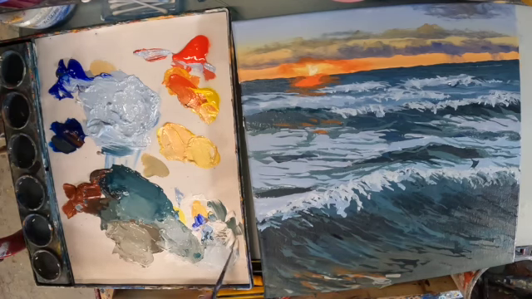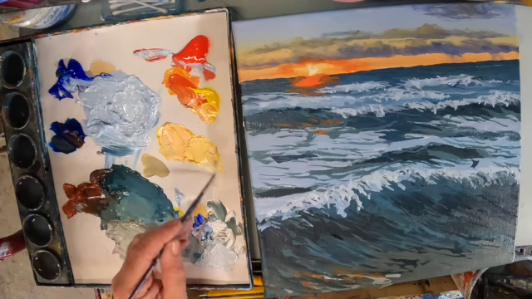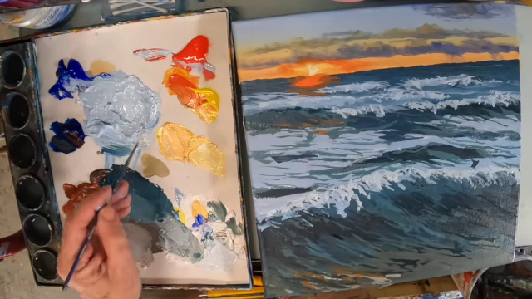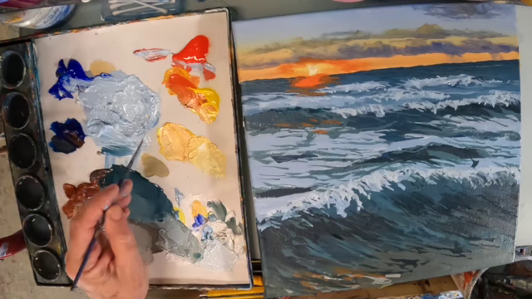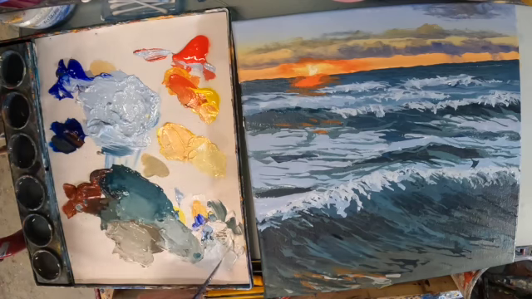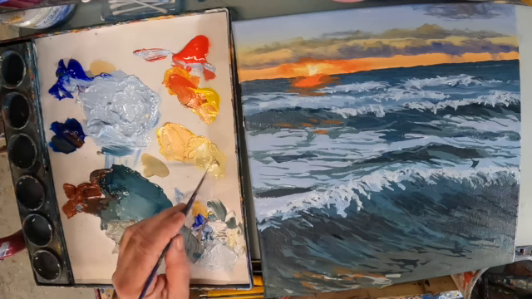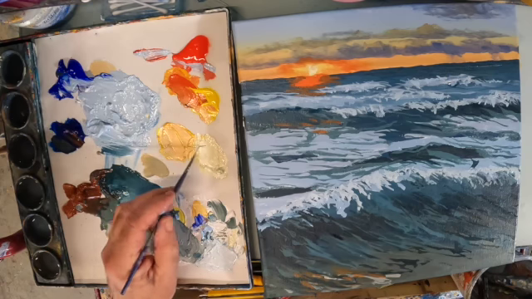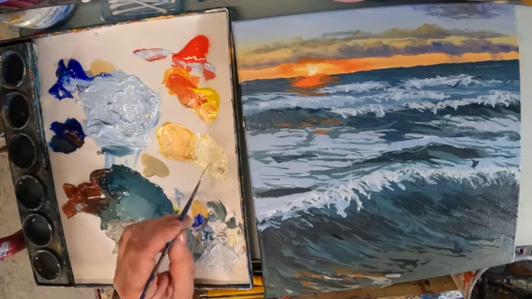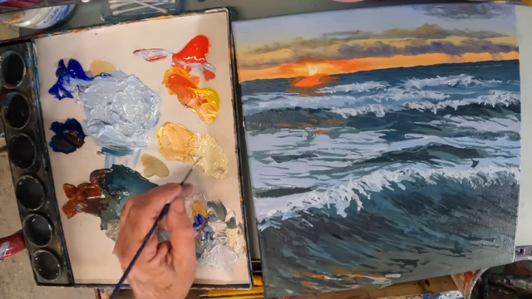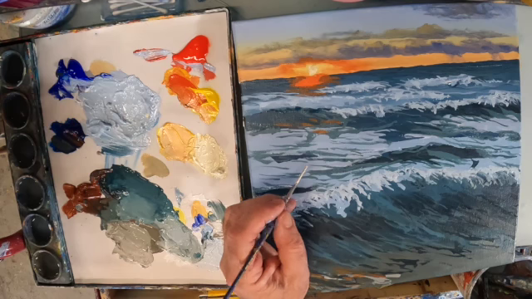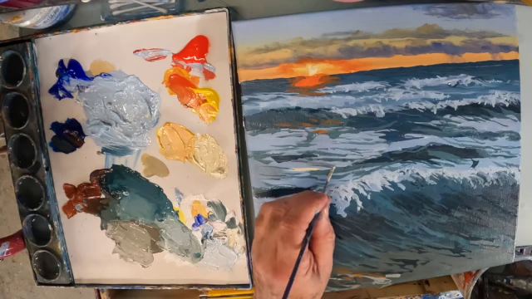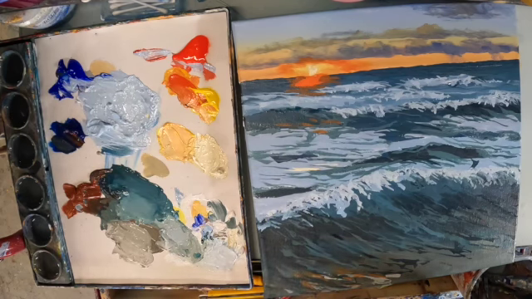Okay, so I want to put in some of this orange glow in the trough area. So we're going to use a little bit of that blue in there, but lots of white. It is in the reference picture, but it is very low key. So it's much too thick.